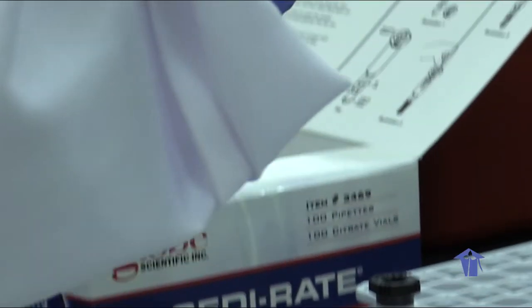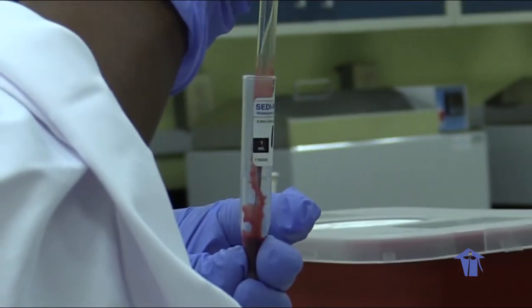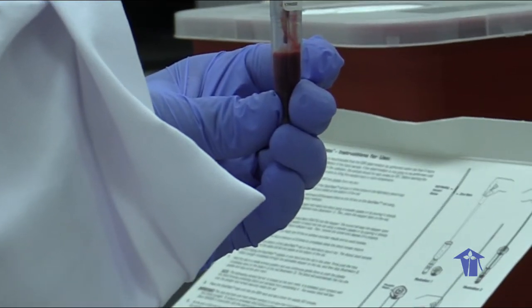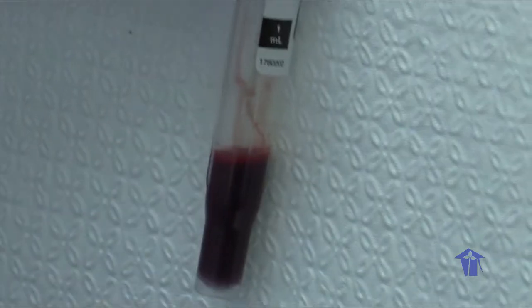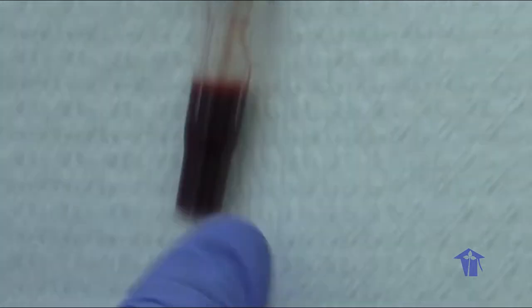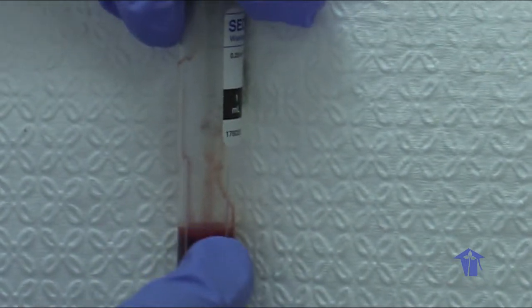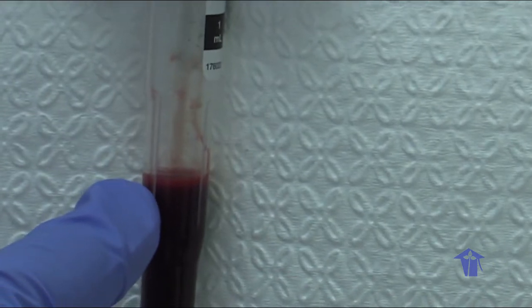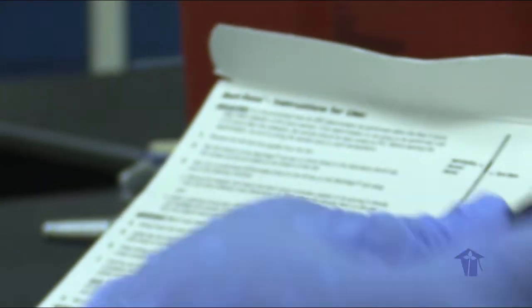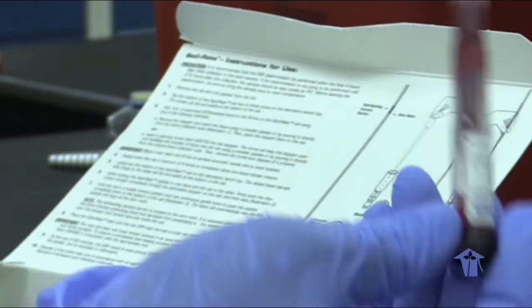Okay, so there's the reference line that we fill. Exactly 1 ml of the whole blood sample in the tube. Then we invert the tube 5 to 6 times.